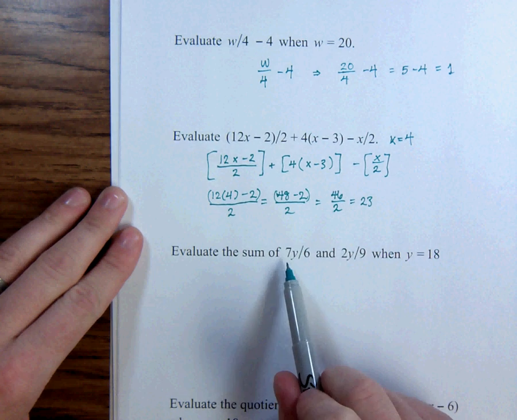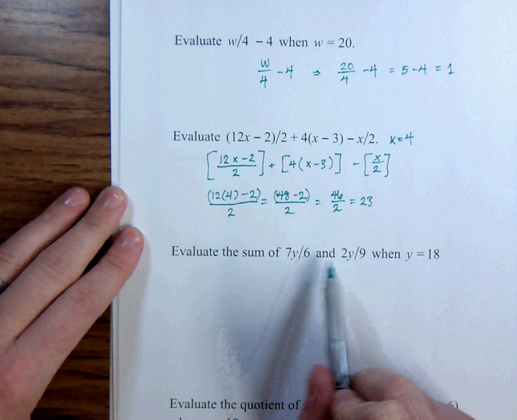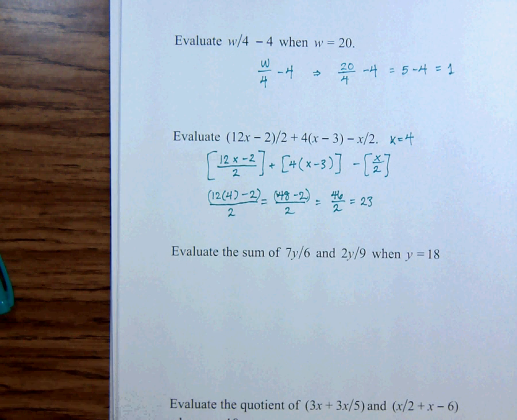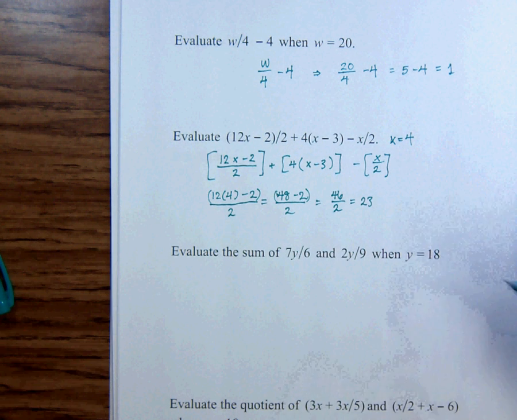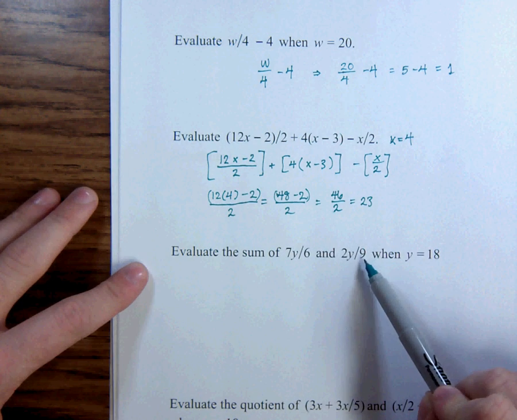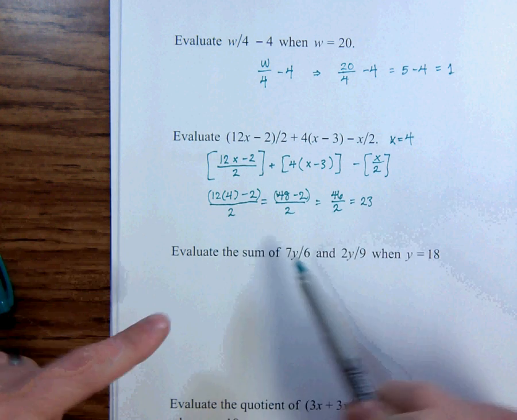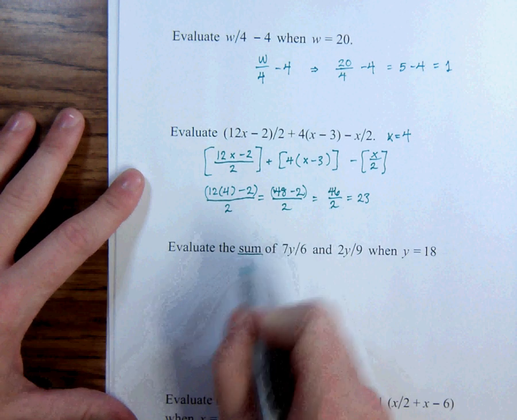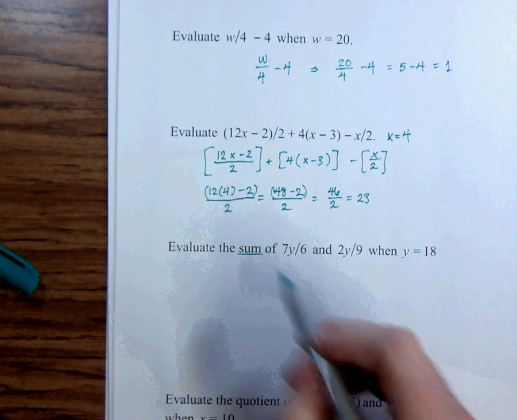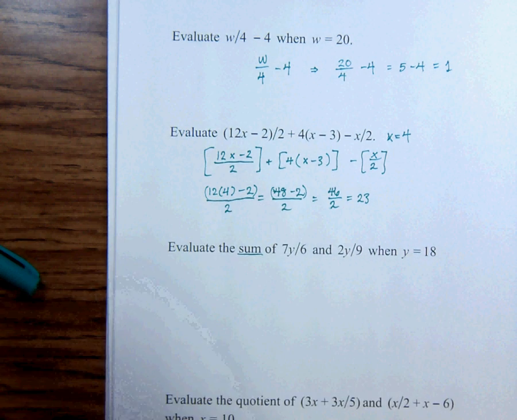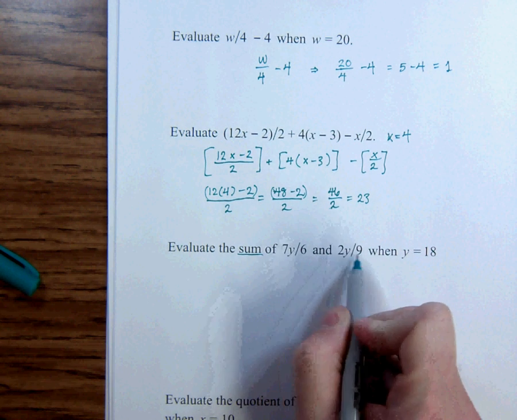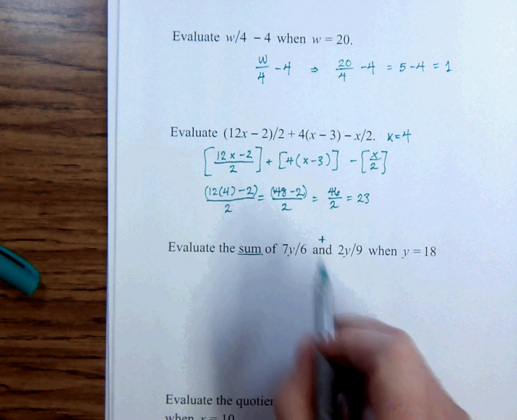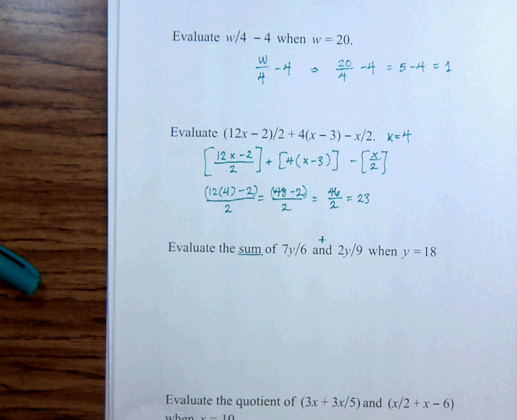Evaluate the sum of 7y over 6 and 2y over 9 when y is equal to 18. So this is asking us to do actually 2 things. First, we're going to have to evaluate these, because those are our terms, but we also have to decide what we're doing. So the sum of something means to add, and I'll give you guys a clue. The sum of a term and a term, that 'and' sign, you could basically make that a plus sign.